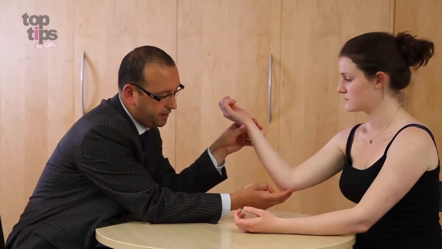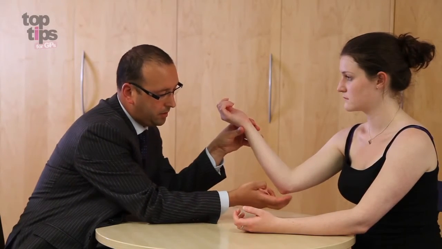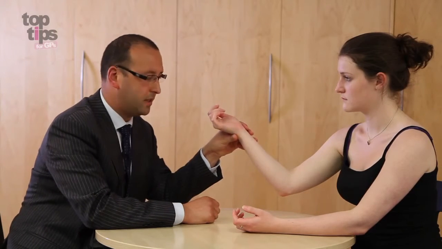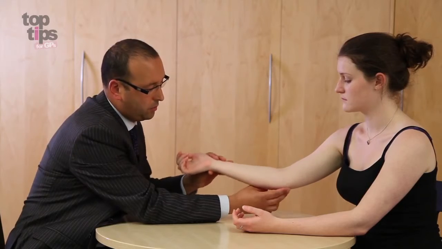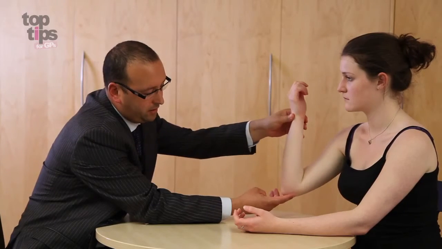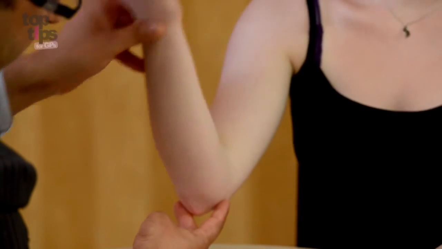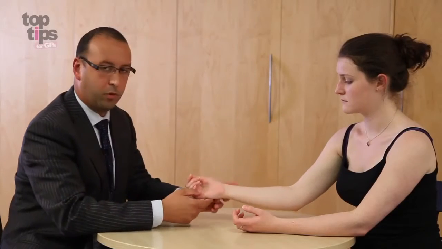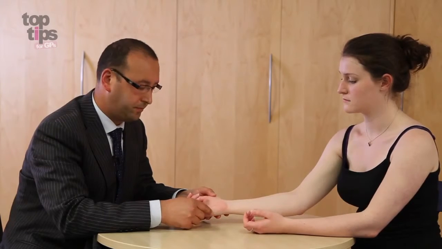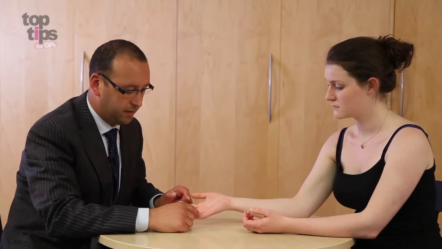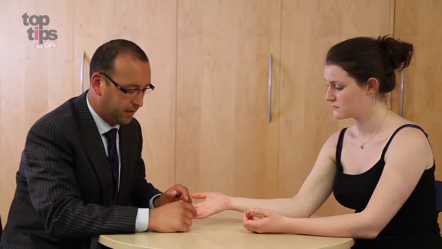A Tinel's test over the ulnar nerve at the elbow may be positive, although sometimes this is positive in normality as well. It's also worth just checking for a subluxing nerve with the examining finger over the medial epicondyle to see if it jumps out of its groove. That makes people more prone to cubital tunnel syndrome. Sensory testing is of the little finger versus the index finger.